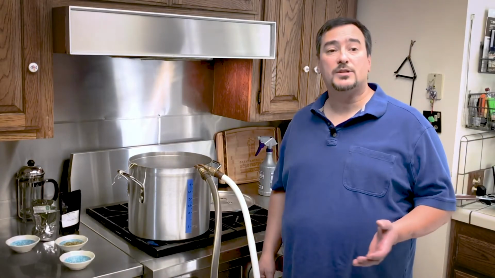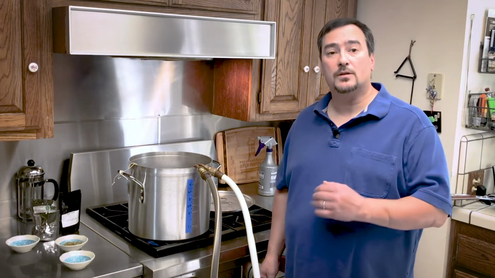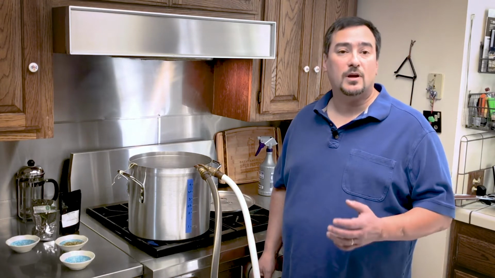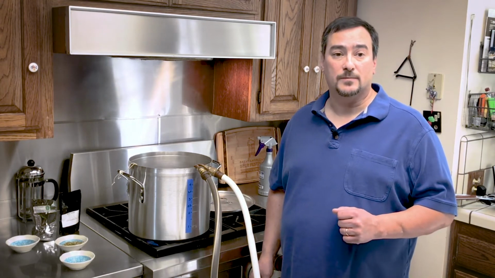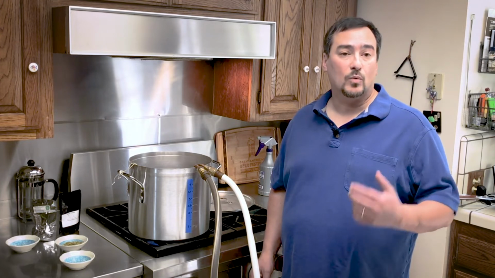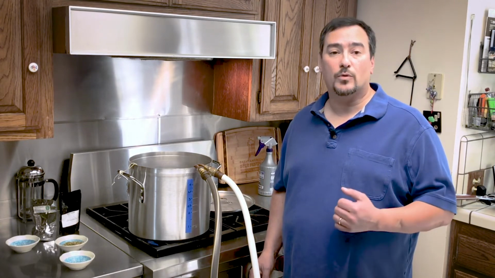Okay, we have reached the end of our 1 hour boil, the chiller is sanitized, and I'll now turn off the burner and do my last hop addition. These hop steeping or whirlpool additions are done before the wort is chilled.